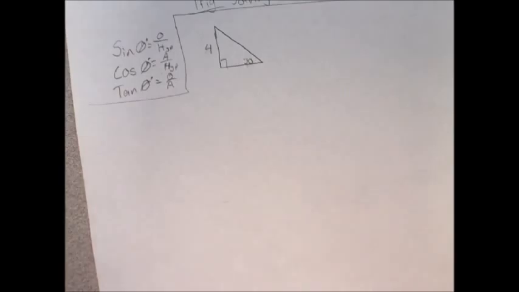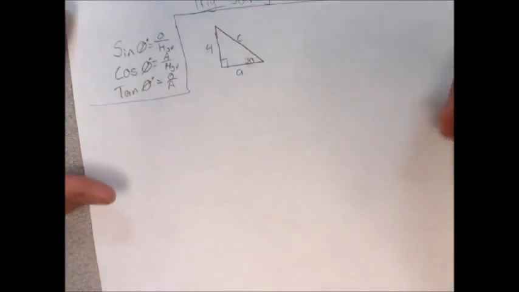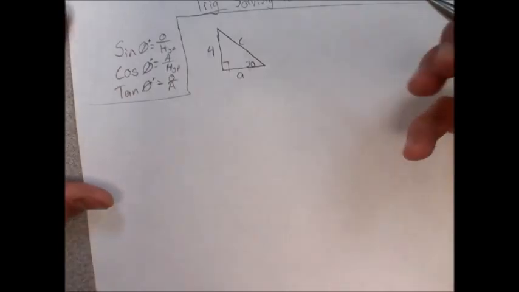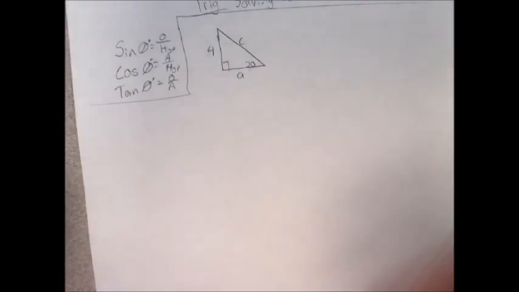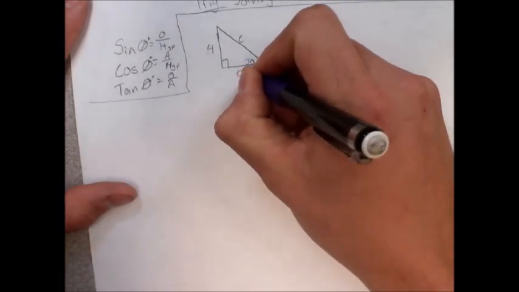We need to find the other side, so I'll label them A and C. I just labeled them randomly. It's not always going to be A and C. You can use X and Y if you want. Here, I want to find this leg, A.